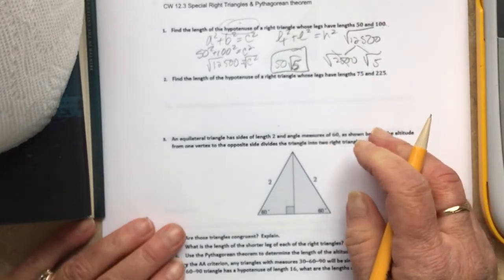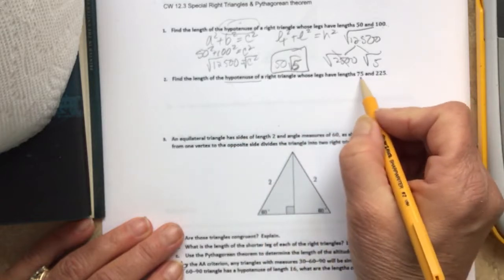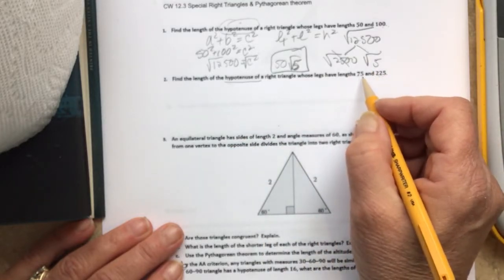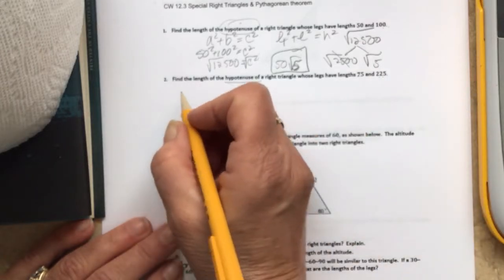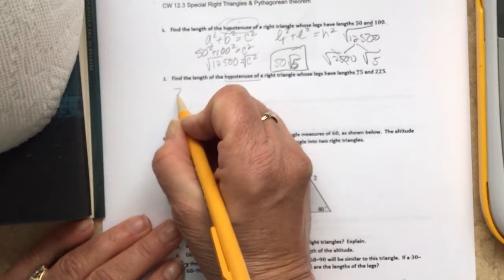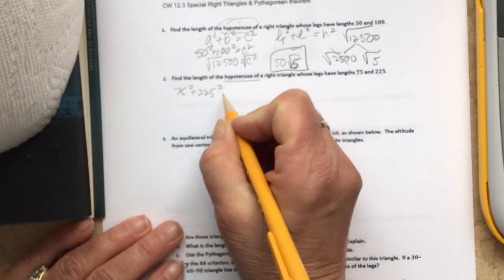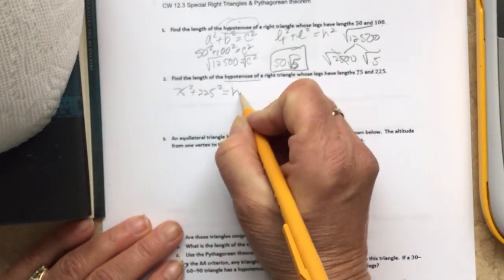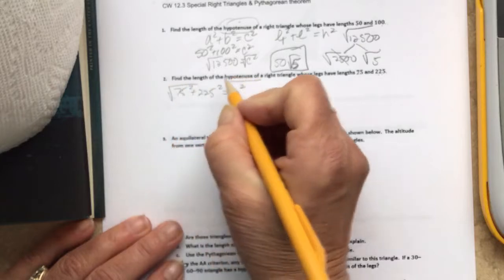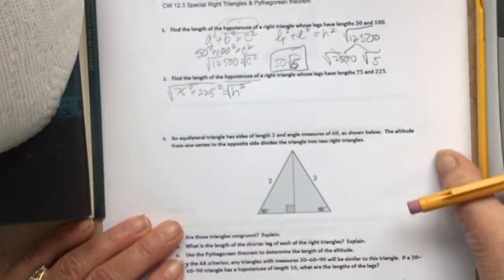Okay. Again, hypotenuse. All right, I see 25s in both of those, but yeah, I'm not thinking I can get that one. So again, I'm going to use the Pythagorean theorem. So I have 75 squared plus 225 squared equals, I'm going to use the h here, the hypotenuse squared. And then I'm going to take the square root. I'm hoping you can notice this is like the distance formula.